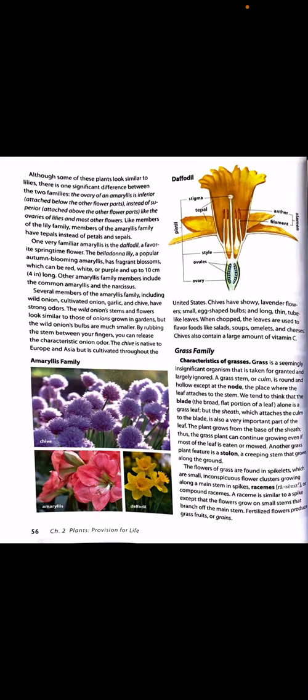The flowers of grass are found in spikelets, which are small inconspicuous flower clusters growing along a main stem in spikes, racemes, or compound racemes. A raceme is similar to a spike except that the flowers grow on small stems that branch off the main stem. Fertilized flowers produce grass fruits or grains.